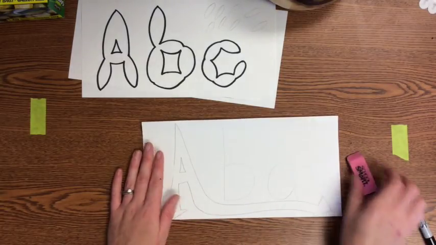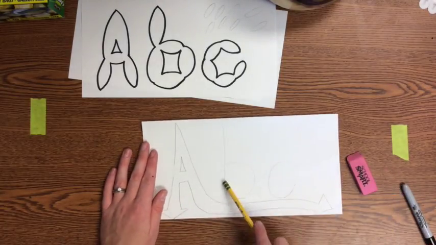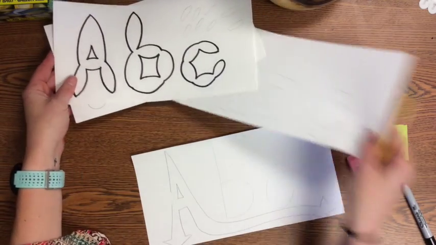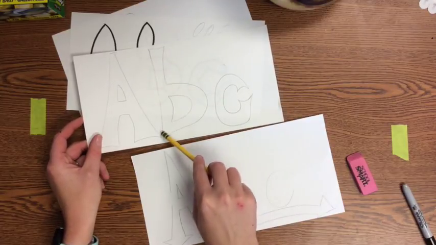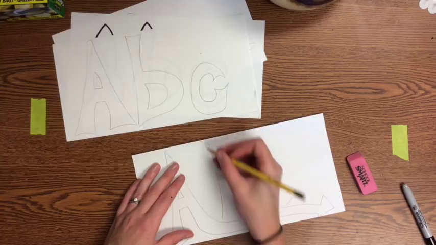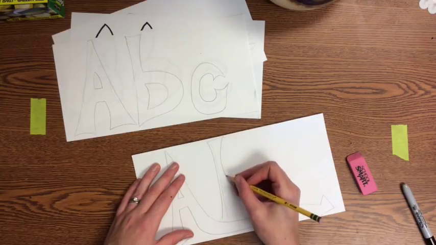So for my B, I'm going to actually create kind of a curved back line for it, a little bit similar to that B that we did earlier. I might exaggerate it even a little bit more and curve it out to give it some points. But it's going to look pretty similar to this other B.